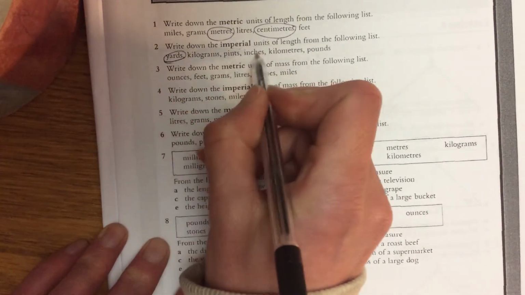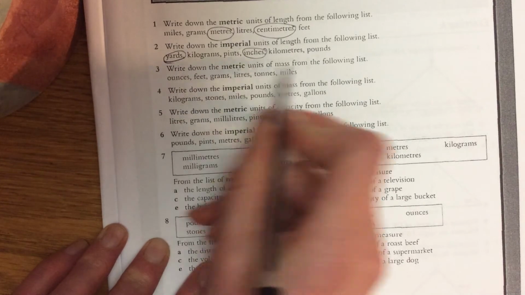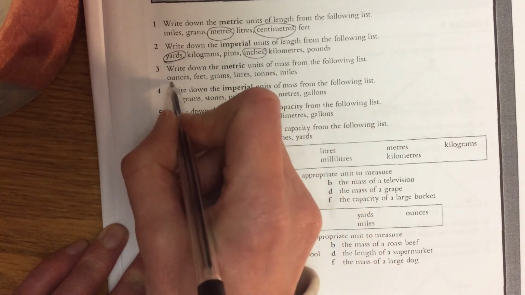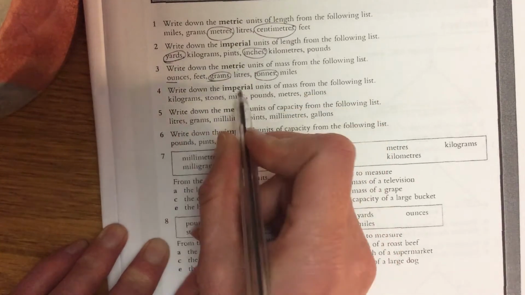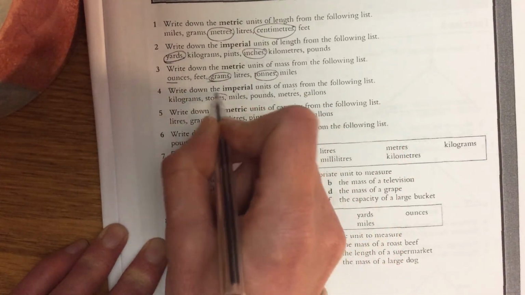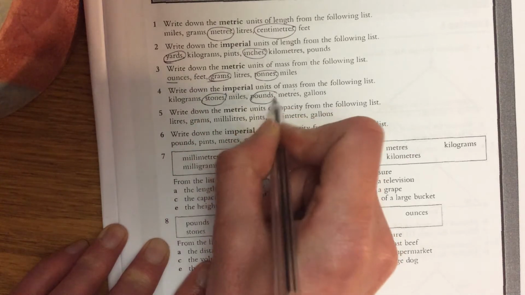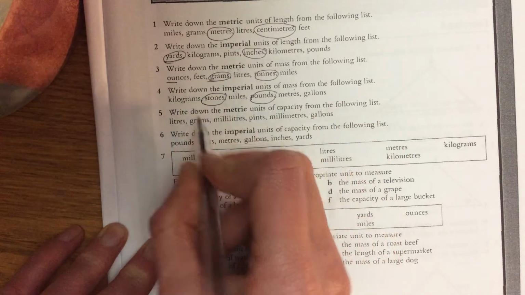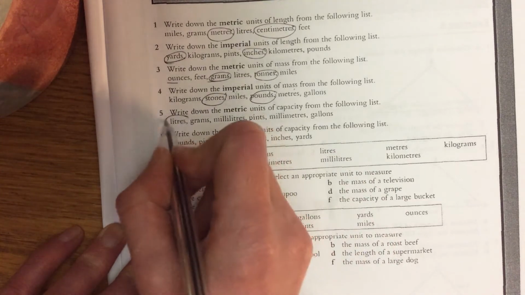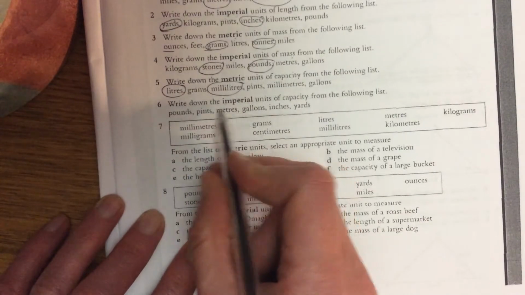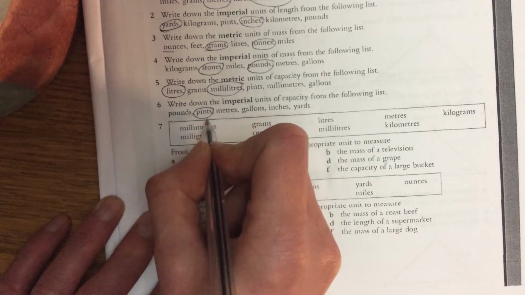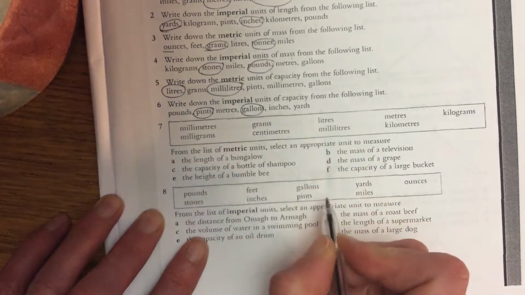Imperial length: yards and inches. Metric mass, mass is just weight. Metric, so it's grams and tonnes. Imperial mass: stones and pounds. Metric capacity, that's your liquid. So metric: litres and milliliters. Write down the imperial capacity. Imperial is pints and gallons.